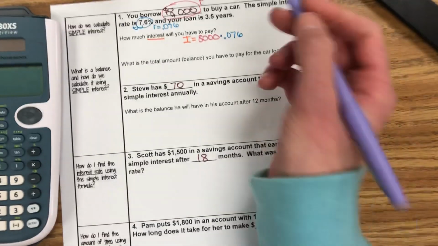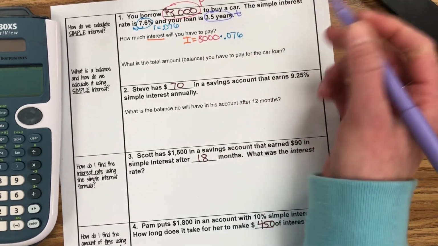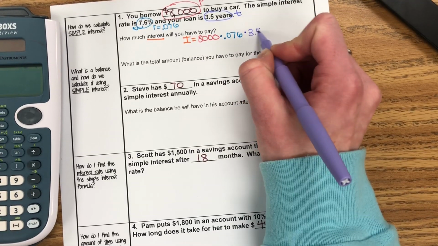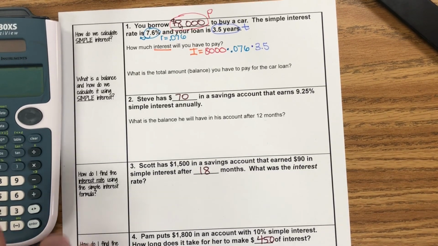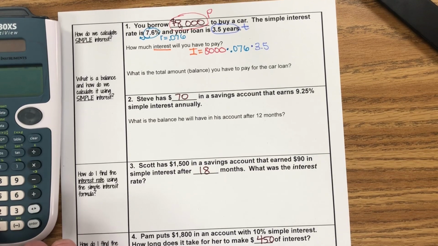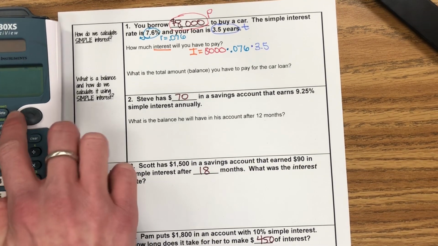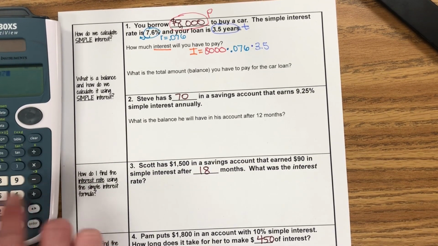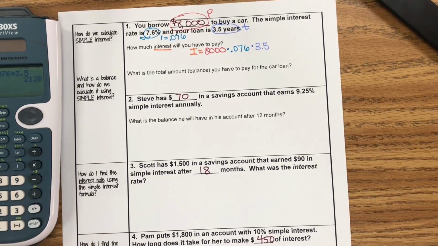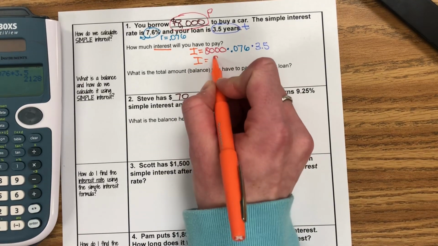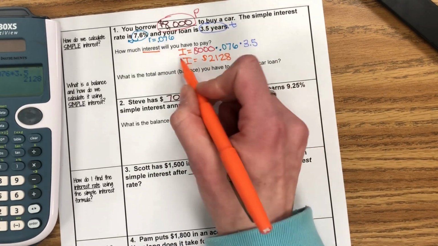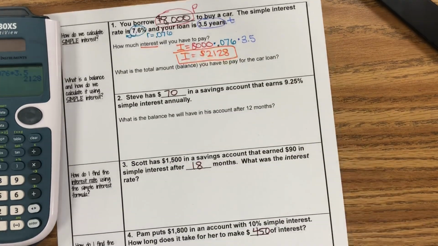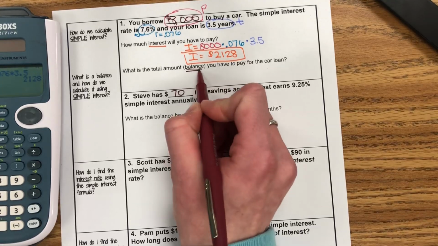And then times time, which we can see here is 3.5 years, so times 3.5. It's measured in years, so we just get to use that number. Typing that all in: 8,000 times 0.076 times 3.5, and you get an interest of $2,128. Okay. Then to answer the next question, it's asking what is the total amount or the balance.